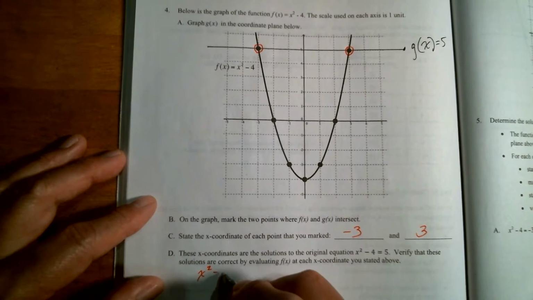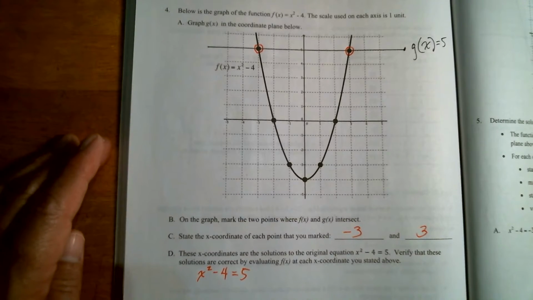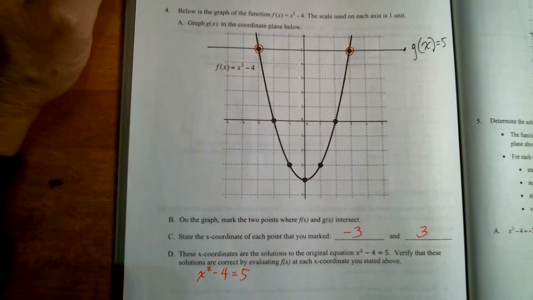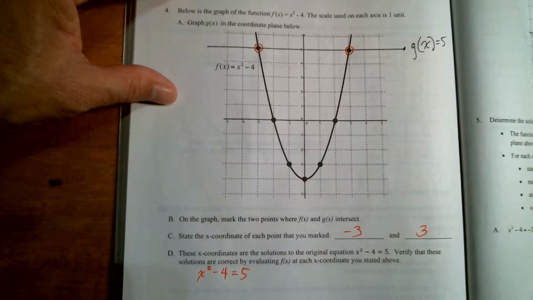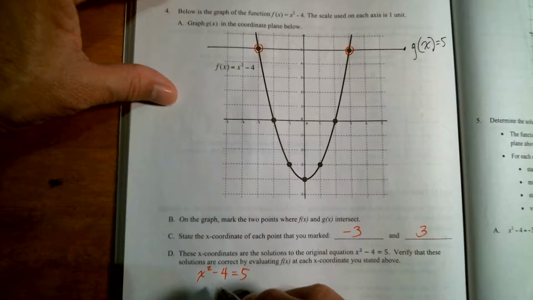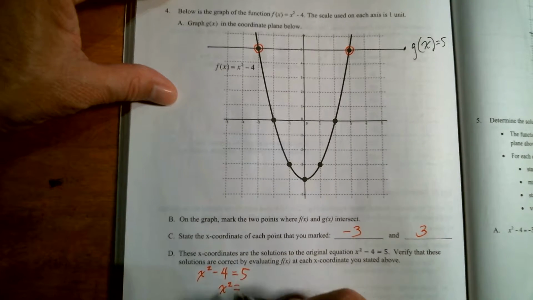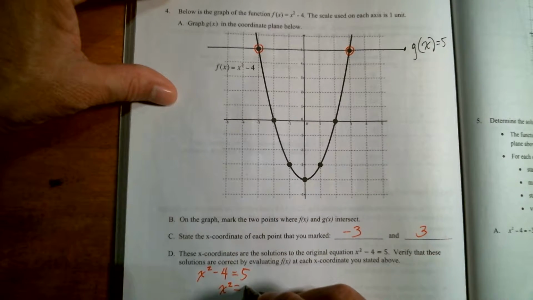X squared minus 4 equals 5. Solve for x. I'm going to add 4 to both sides. The -4 goes away. 5 plus 4.